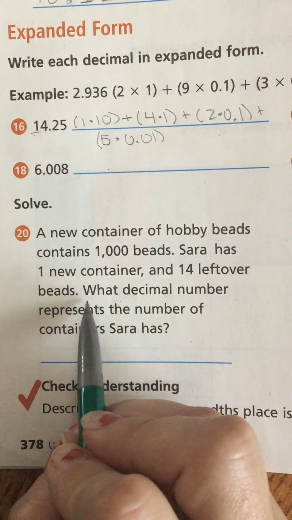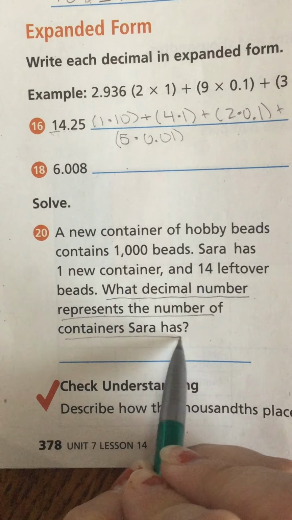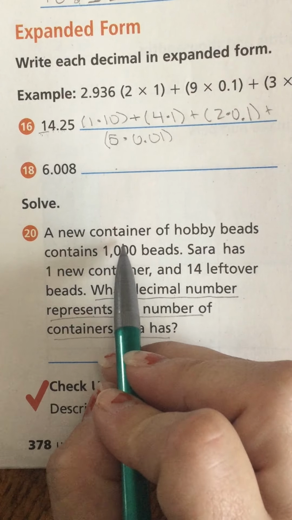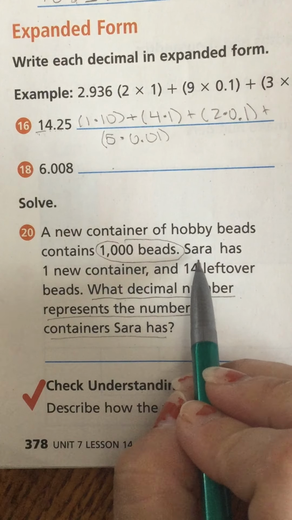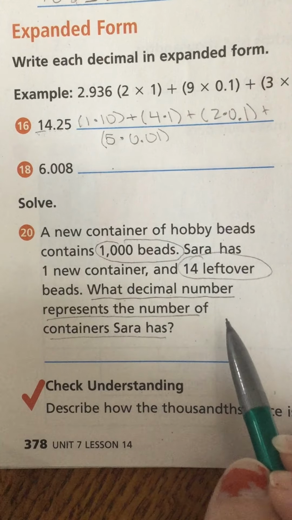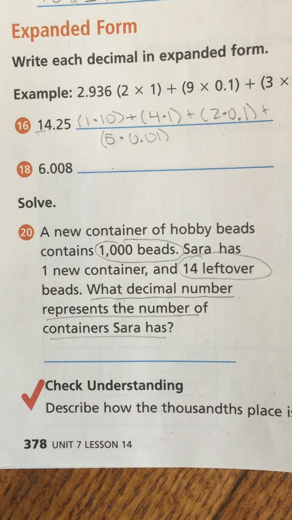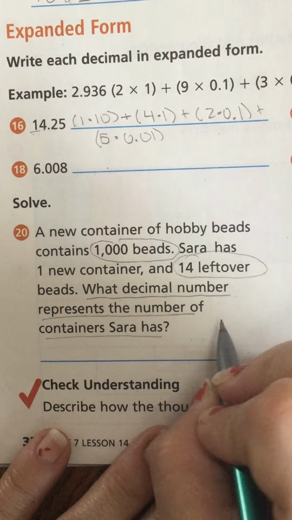So it's asking what decimal number represents the number of containers Sarah has. Well, she has 1,000 beads and 14 left over. So if I look at that, that's one whole.